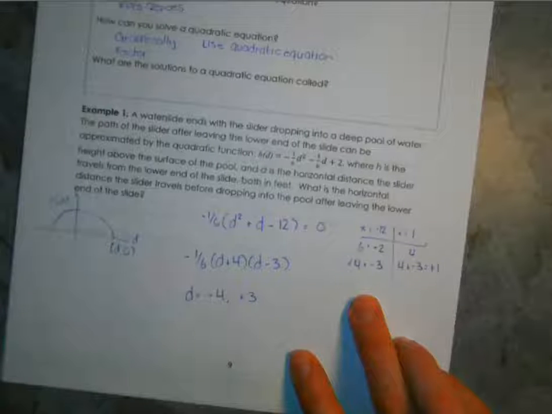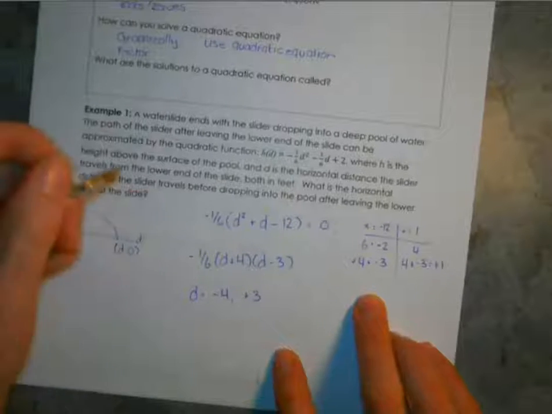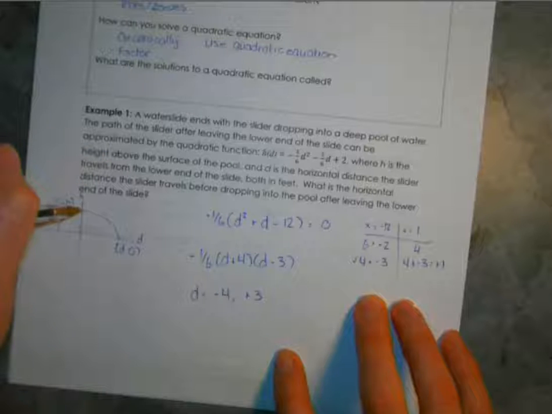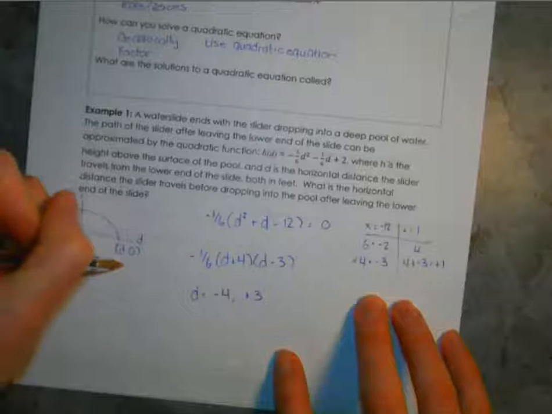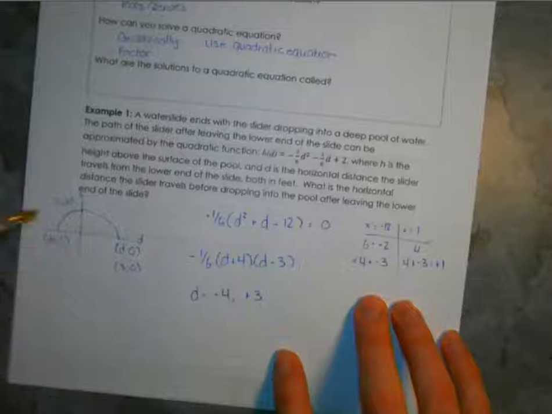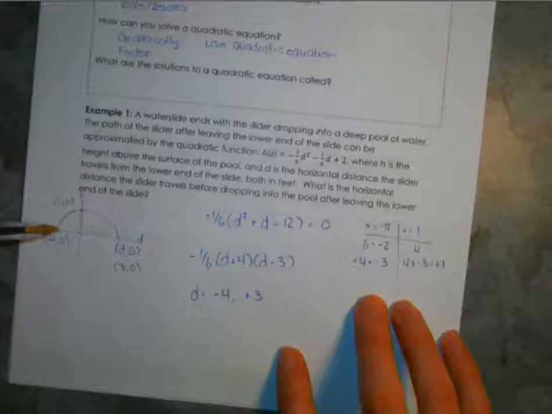So the important thing with word questions moving forward is that we need to think about which answer makes sense. So if we have the base of the slide here and we have an x-intercept here at (-4, 0), and this one here is (3, 0), we need to think about which one would make sense. Well, if the end of the slide is here and the person's going to keep going out, it would not make sense to have a negative distance, right? They're not going to go back behind where the end of the slide was.